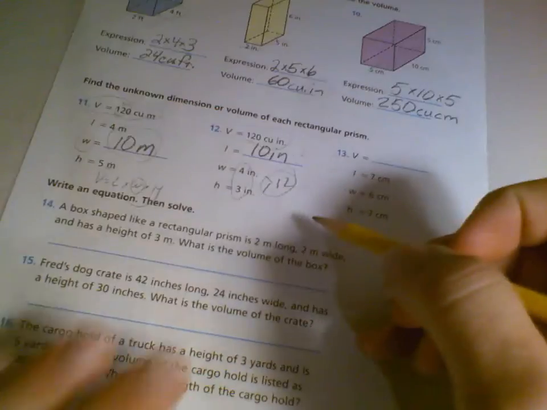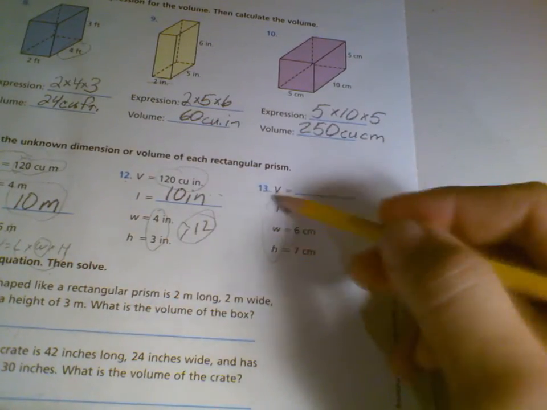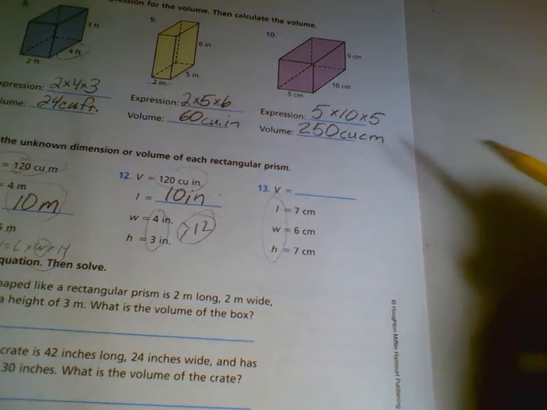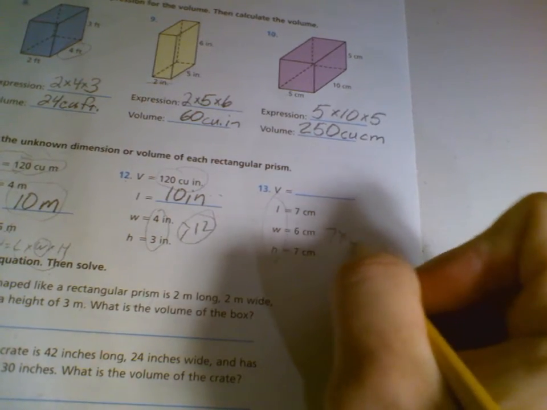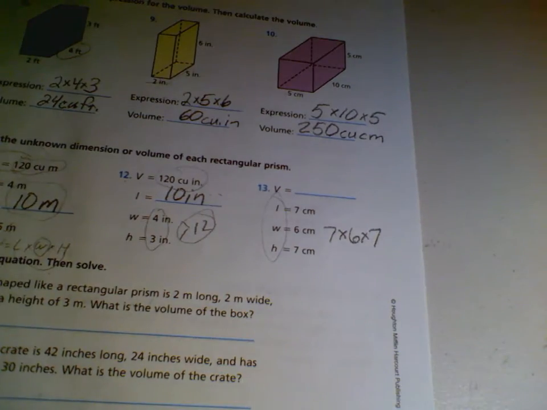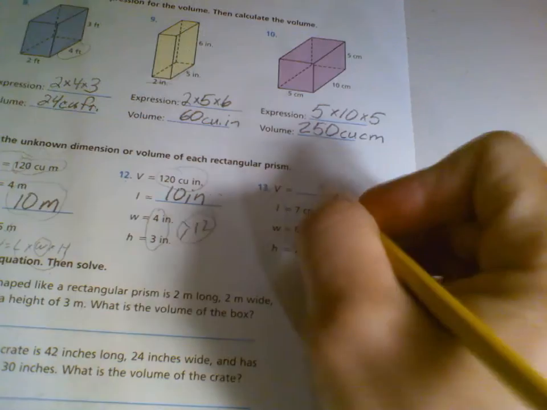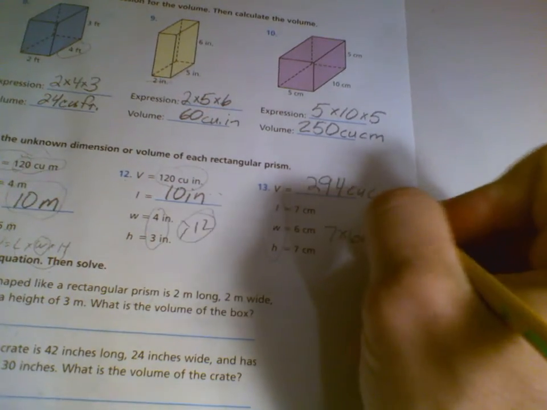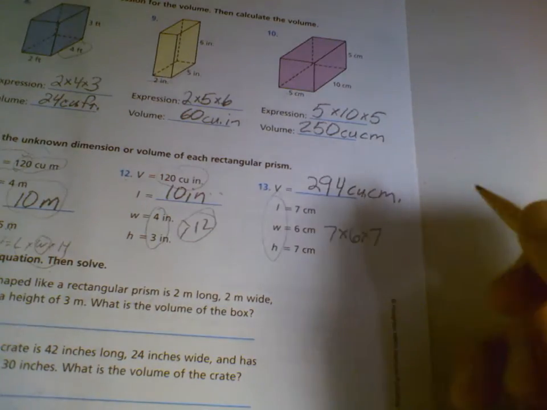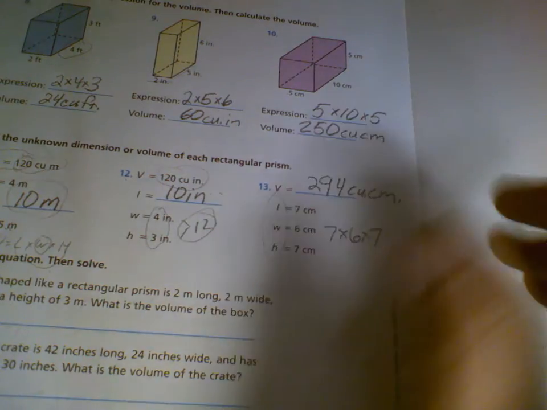The last one here is nice and easy because it actually gives you all 3 of them. So we just have to multiply them all together. So we just take 7 times 6 times 7. 7 times 6 is 42. 42 times 7 is 294 cubic centimeters.